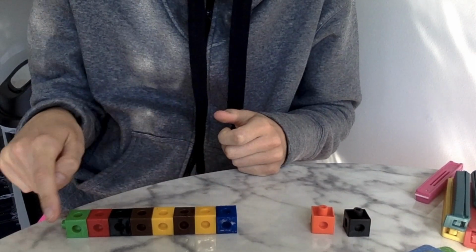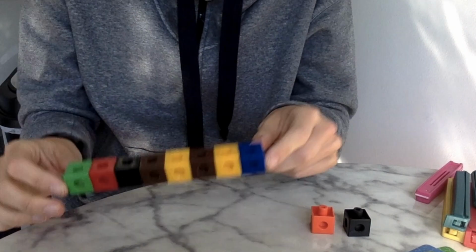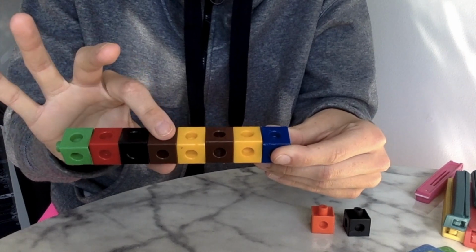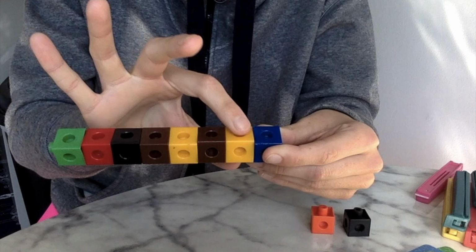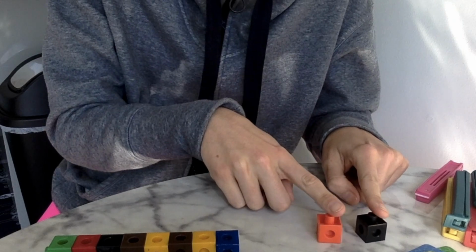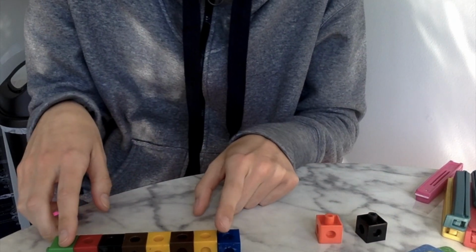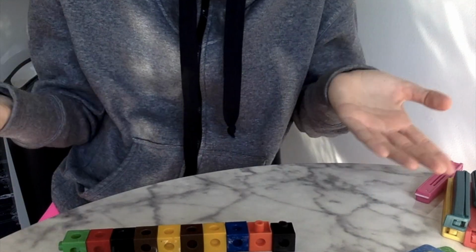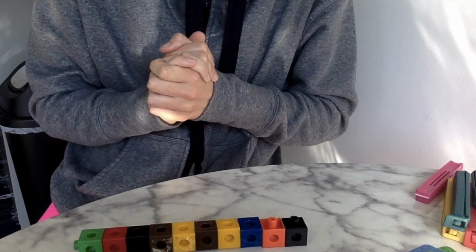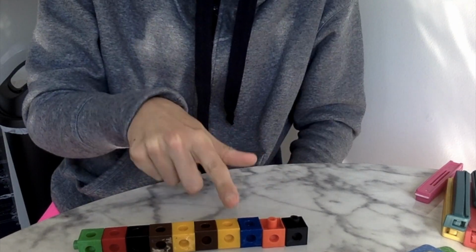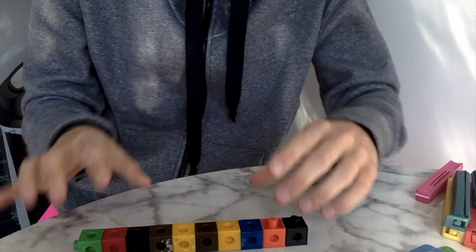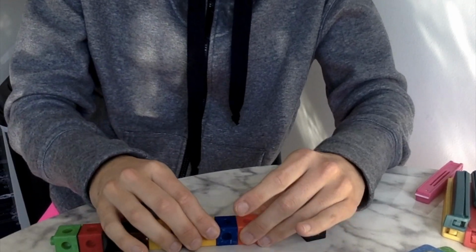So that means how many blocks are left in my other group? Can you count with me? 1, 2, 3, 4, 5, 6, 7, 8. So what does that mean? 2 and 8 make 10. Very good, because if we put those groups back together, how many blocks do I have again? 1, 2, 3, 4, 5, 6, 7, 8, 9, 10. Woohoo! Great job. Okay, so I'm going to put these blocks back together.